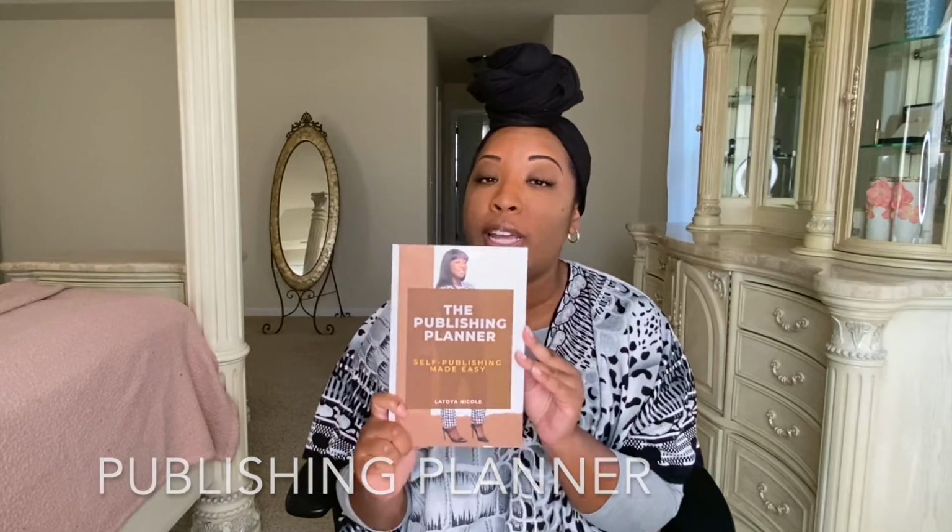Number 3 is the self-publishing planner. Now, this is a planner that I put together because this is something that I wish I had when I first started publishing coloring books. And it's basically a planner where you can keep everything organized in one place. So let me show you a flip through of the inside.